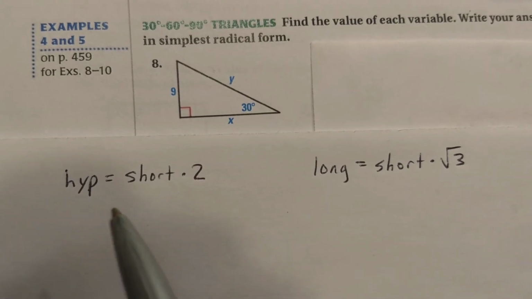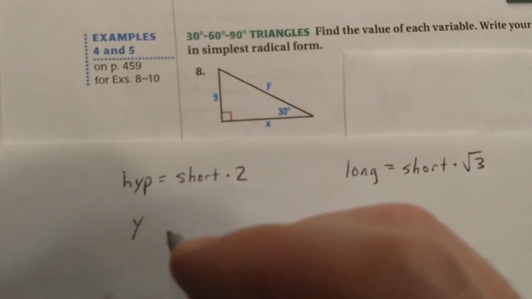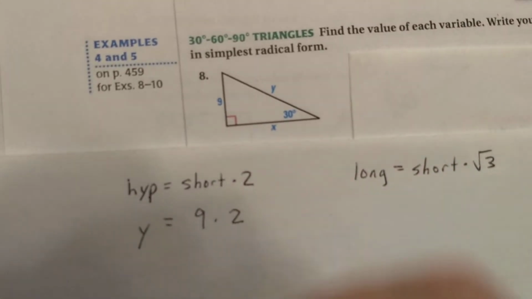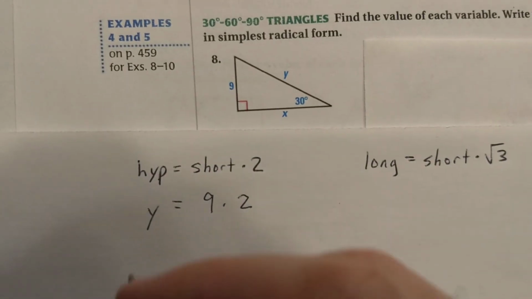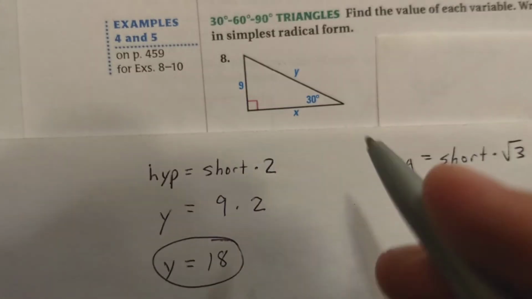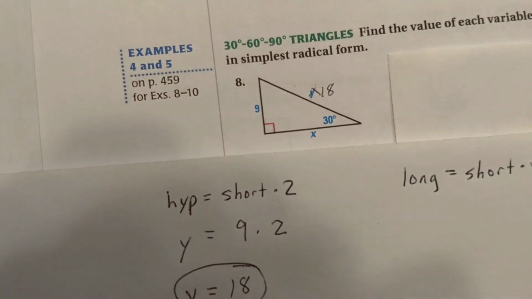Why don't we start with this one over here on the left-hand side. We'll plug y in for our hypotenuse. We'll plug 9 in for the short leg, and we're multiplying that by 2. So therefore, y must be equal to 18. My entire distance up here of the hypotenuse must be 18.